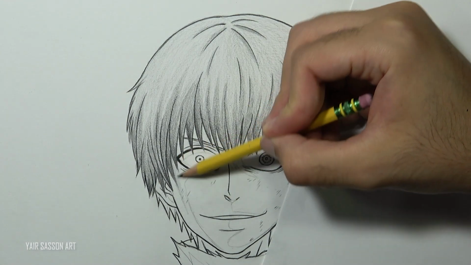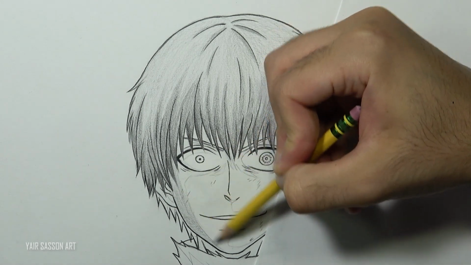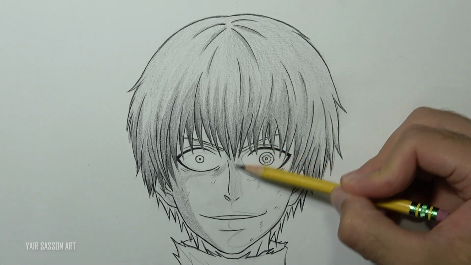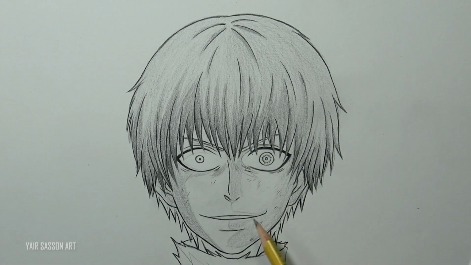So we are going to do the same process for the face, starting with the brightest tone, then going to the mid-tone, and finally the darkest tone. And of course, make sure to shade in the direction of the shape.